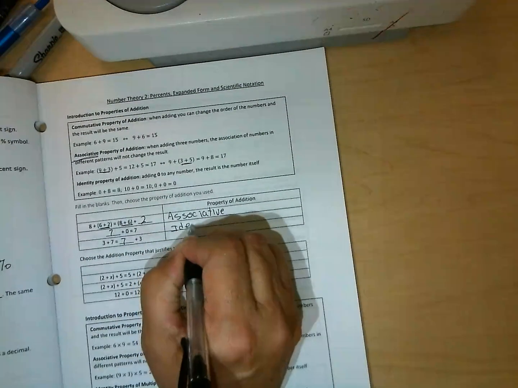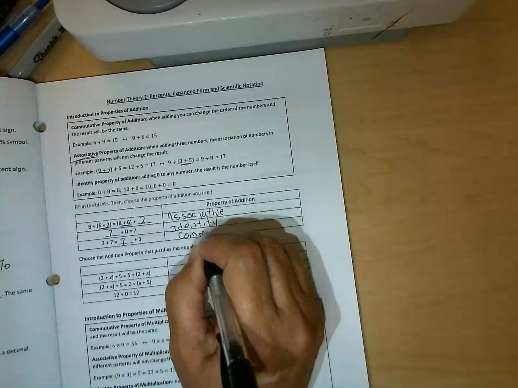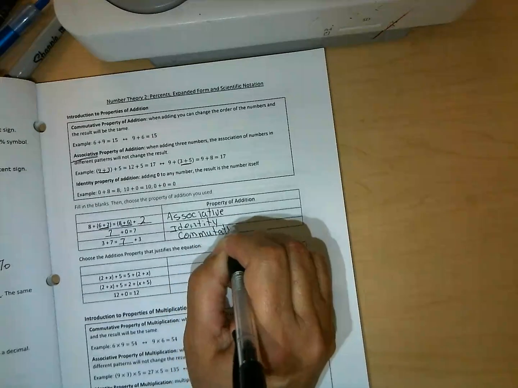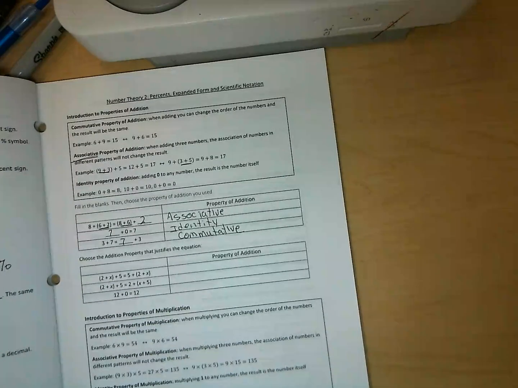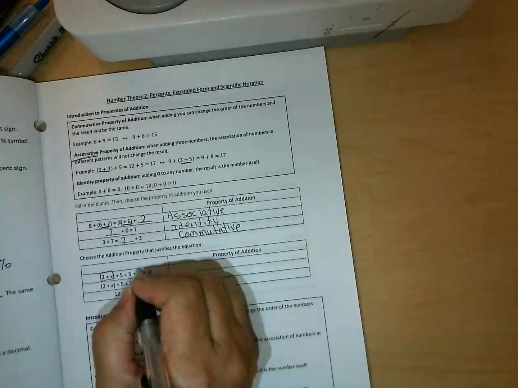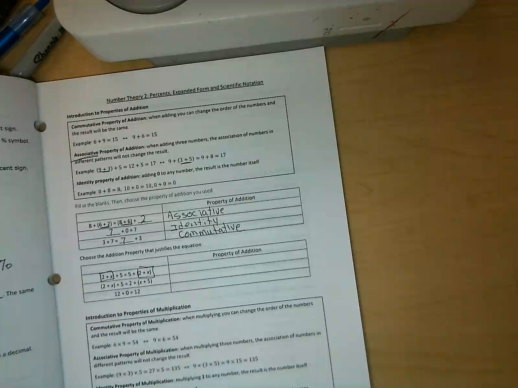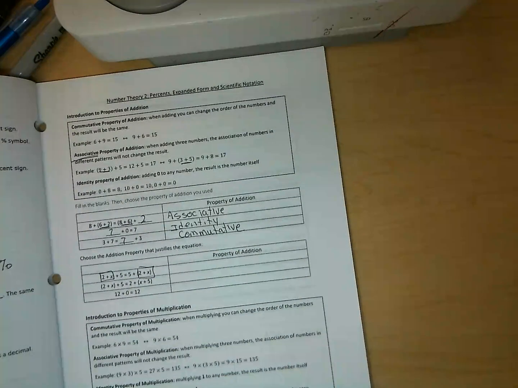Identity. And the last one? Commutative, because they're changing your location. Okay, so now here, I want you to think for a minute. Just because there's parentheses doesn't mean it's associative property. All right, so we've got a blob added to a 5, and we have a 5 added to a blob. Didn't the blob move from the left side to the right side? So this is the commutative property, okay?